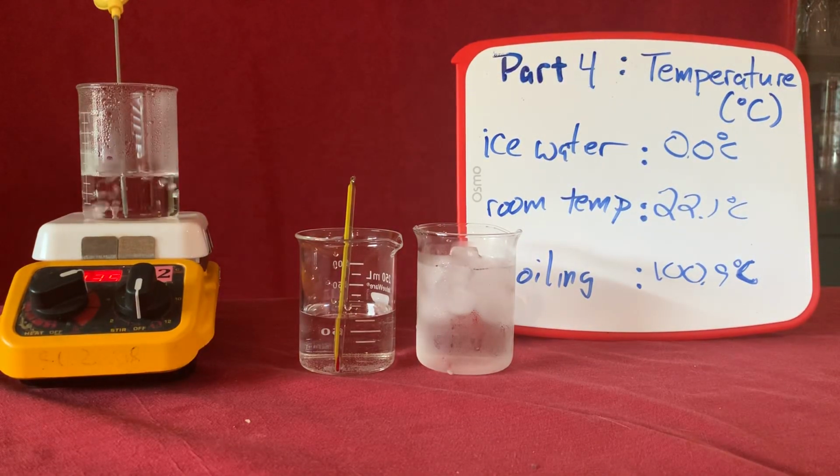So here we have our 3 different measurements. With the digital thermometer, we just record all the numbers that are on the screen. With the analog thermometer, we measure it just like we measure our other volumetric readings.